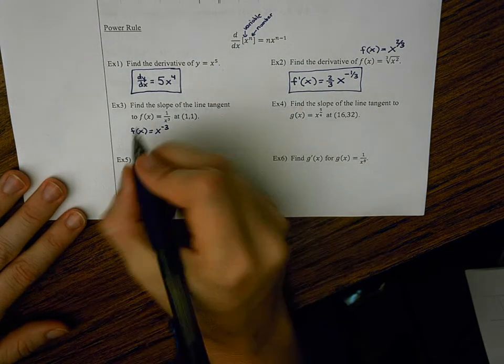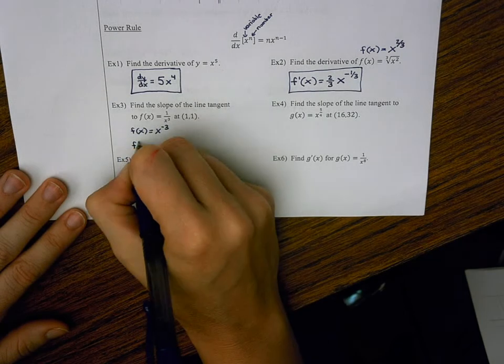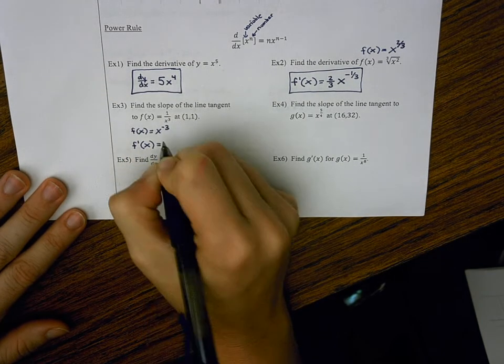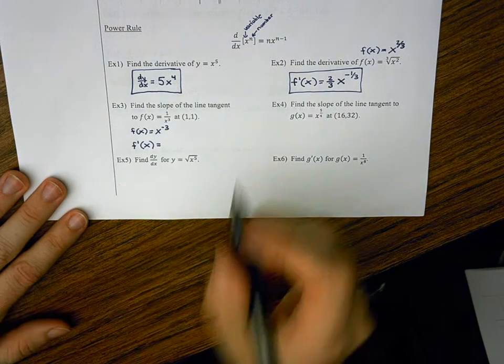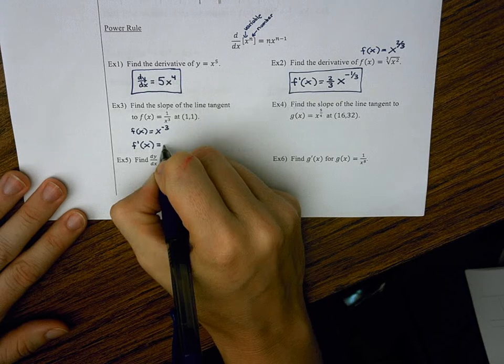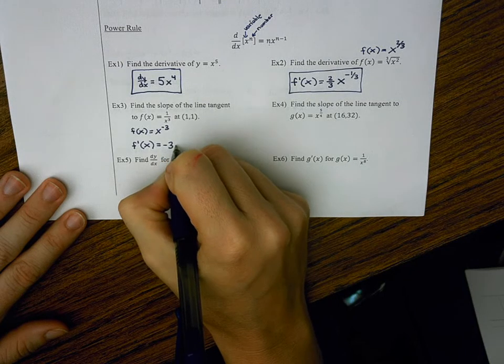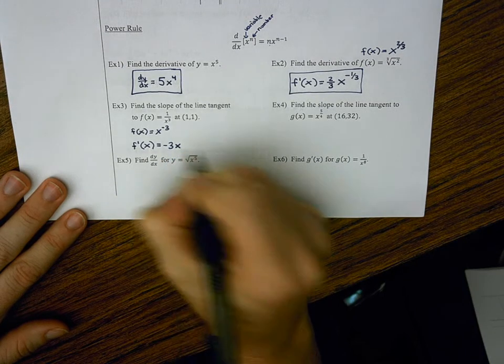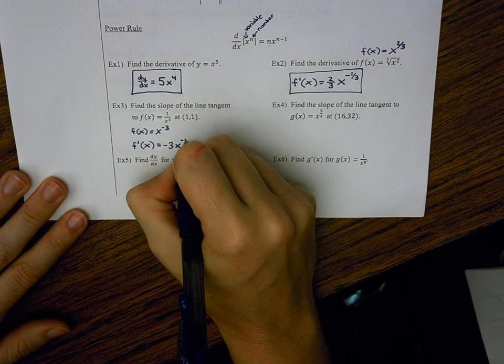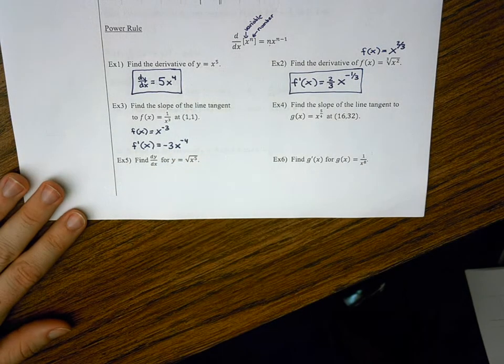And now I can go ahead and apply power rule. Okay, so this is f of x, so I'm going to call it f prime of x. Bring down the exponent as a coefficient. So the negative 3 is coming down. Leave your base alone. And subtract 1 from the exponent. Okay, that's your derivative.